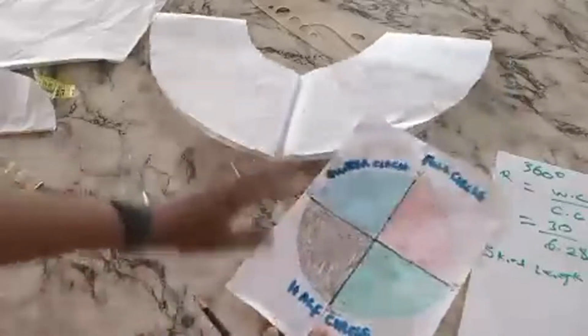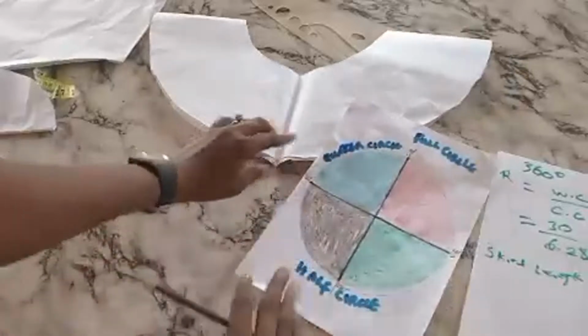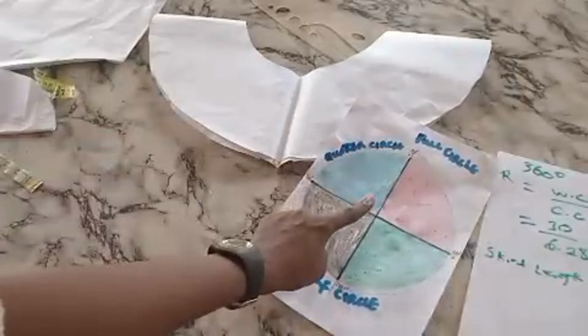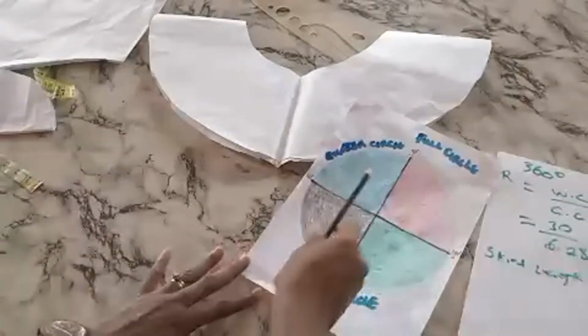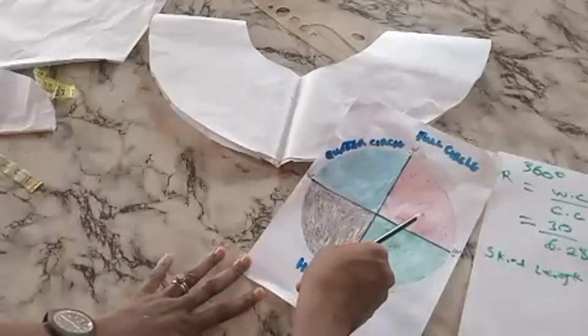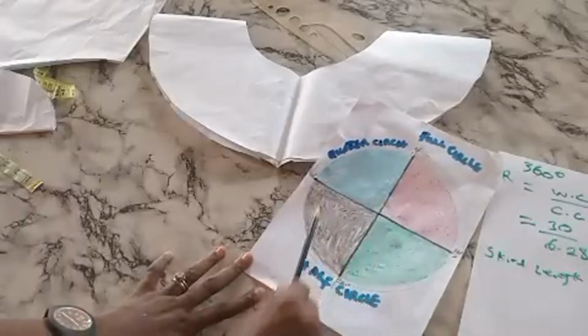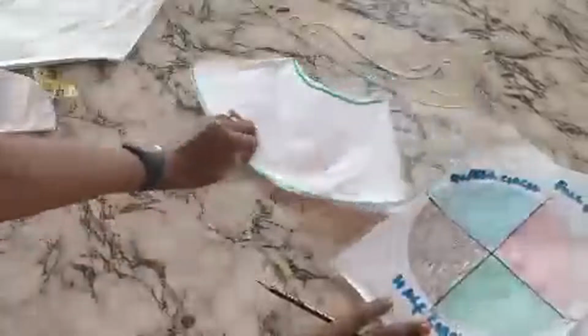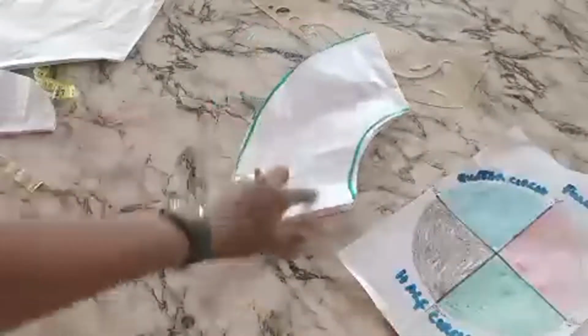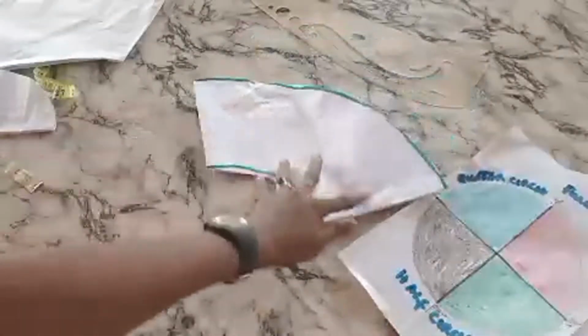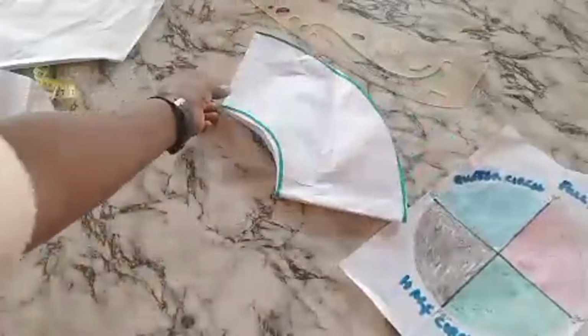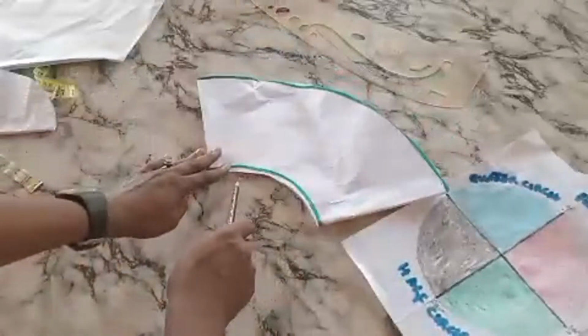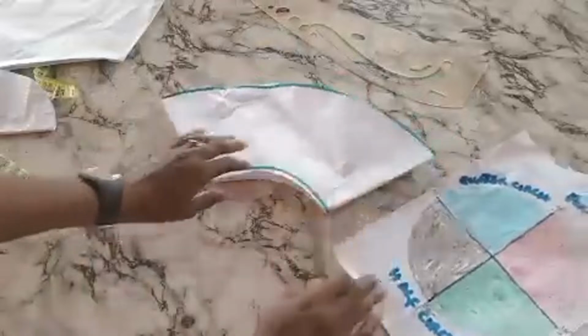It is divided into 4, right? So you can now see that we have it in 4 sections. So you see 1, 2, 3, 4 is for a full circle. This is why this also is folded into 4 parts, making it 4 fold. And then we've gone ahead to cut our radius and then the skirt length.